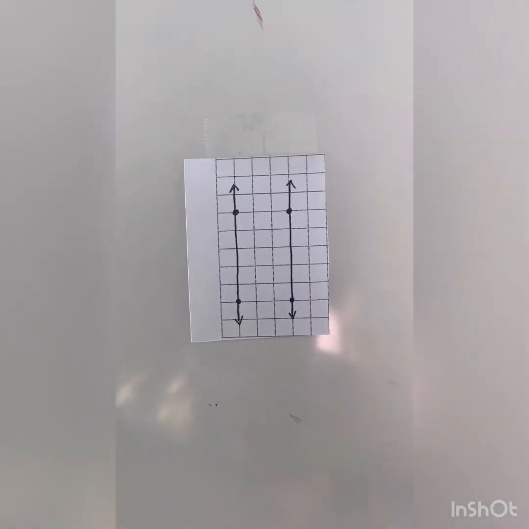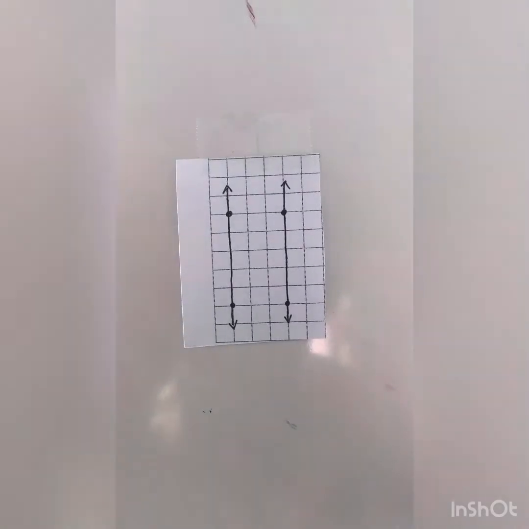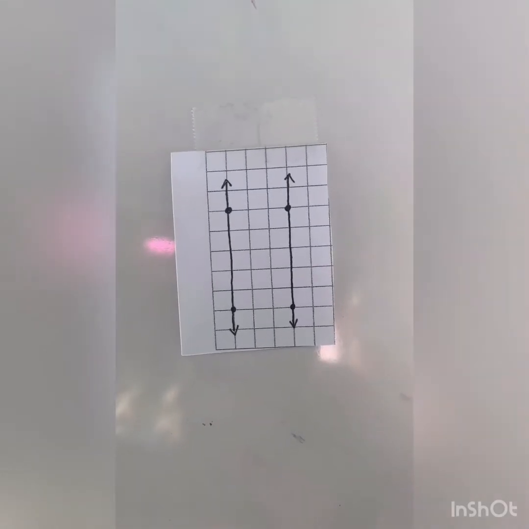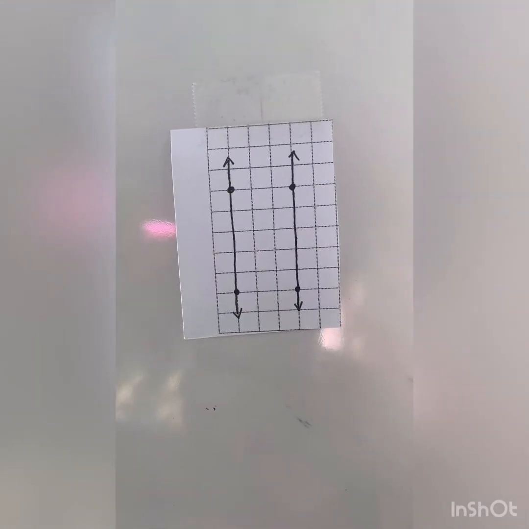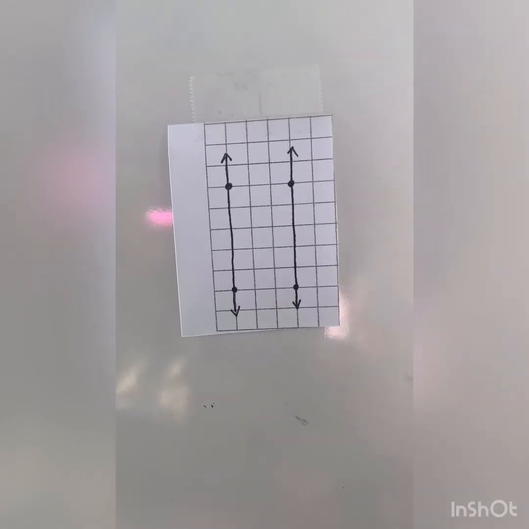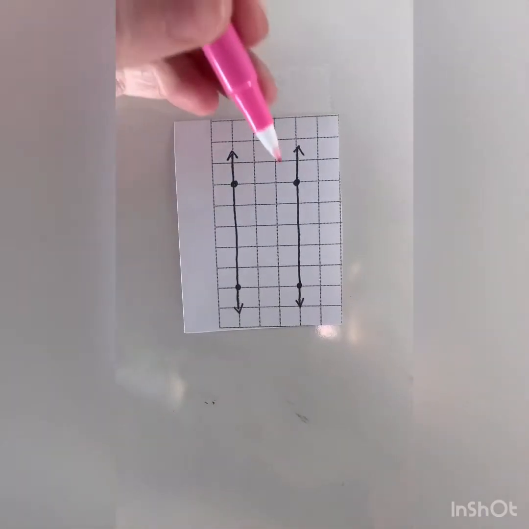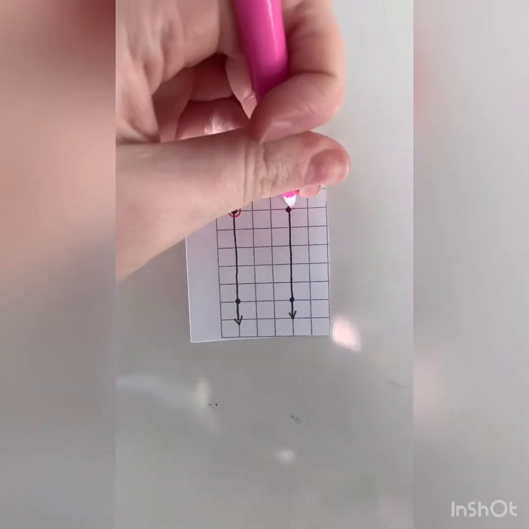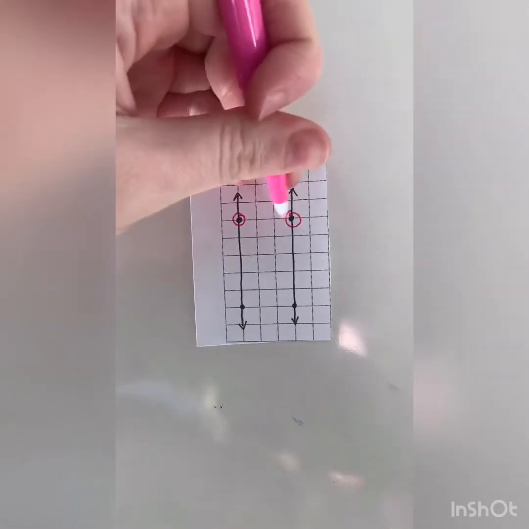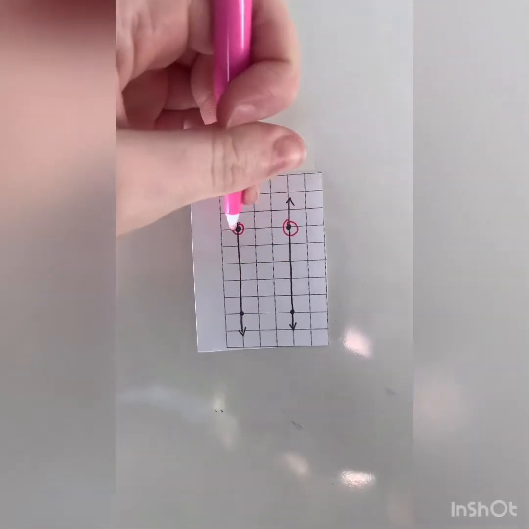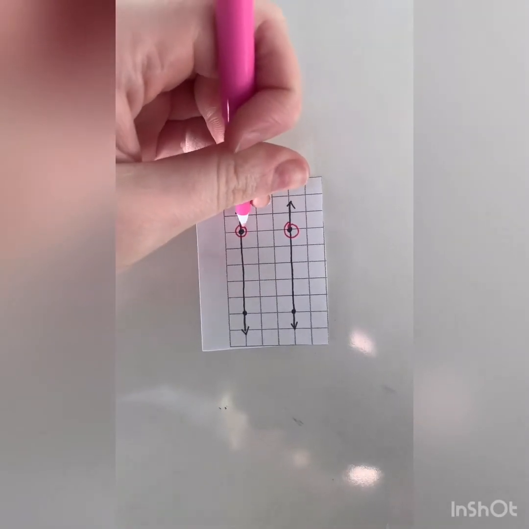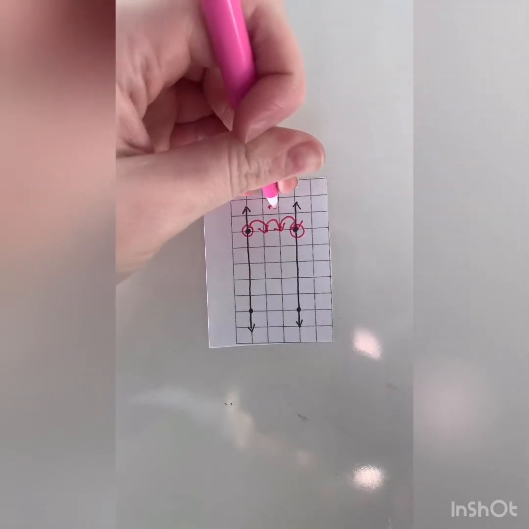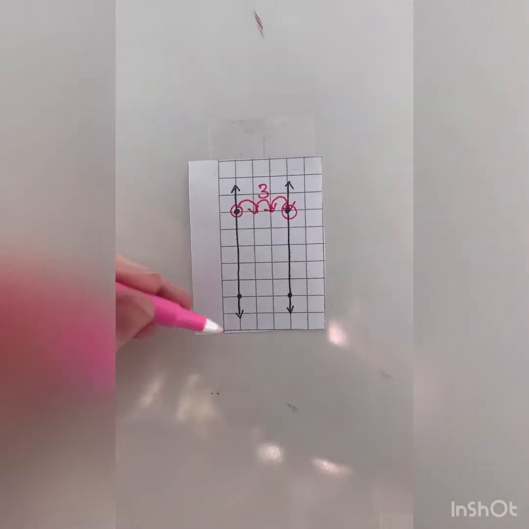To figure out if this is parallel, I need to remember my rules about parallel lines. Parallel lines never touch, and they are the same distance apart. Looking at this example, these points that are perpendicular to each other, that are near each other, are 1, 2, 3 boxes apart.